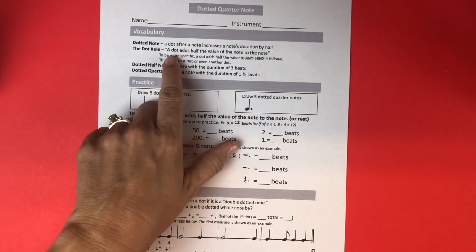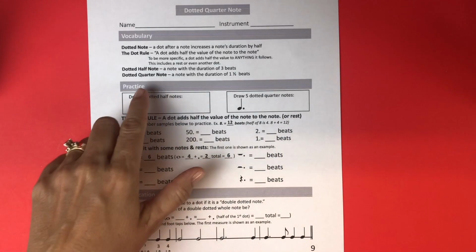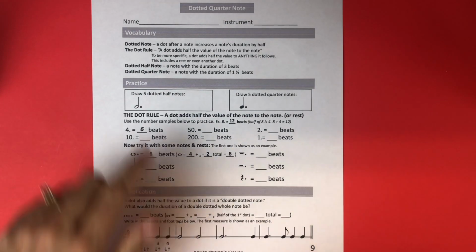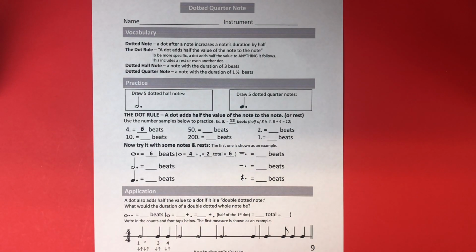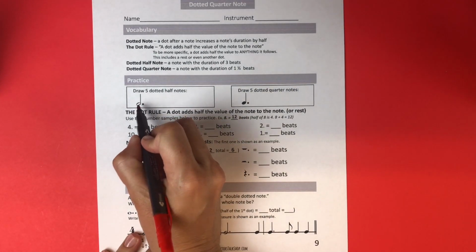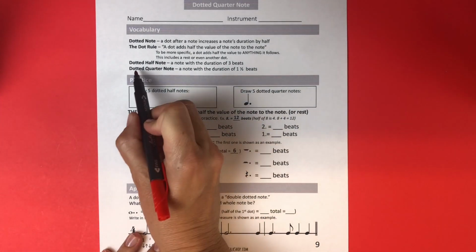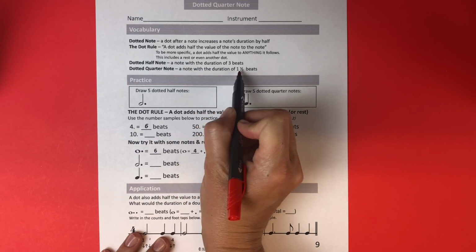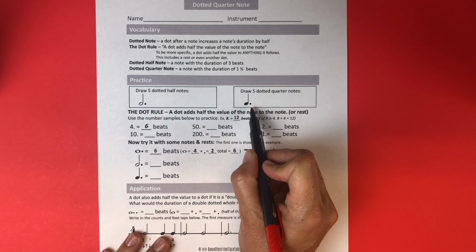Okay, so you can remember it this way, or you can remember that it just adds half the duration. A dotted half note is a note with a duration of 3 beats. So right here, you see a dotted half note, it gets 3 beats. A dotted quarter note is a note with a duration of 1.5 beats.